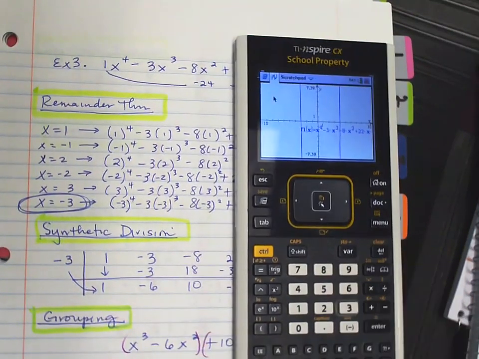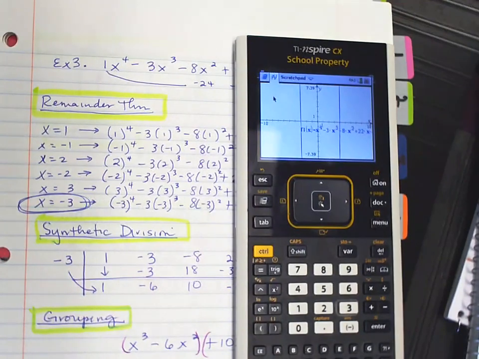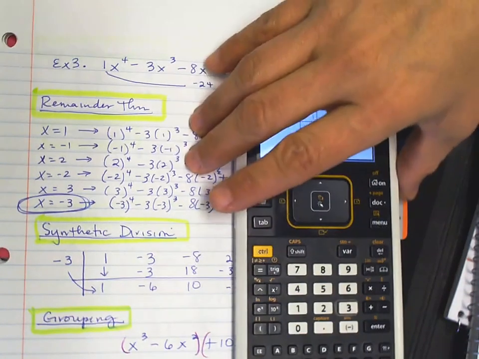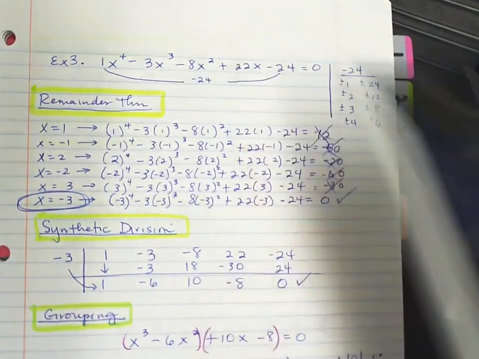Okay, this is what we should end up with when we put the original problem from example 3 in there. Where does it touch the x-axis? 4 and negative 3. Negative 3, which was one of our answers, and positive 4, which is another one of our answers. So if we're allowed to use the calculators, we can already graph it and find 2 answers. Then we have to find the rest of them.